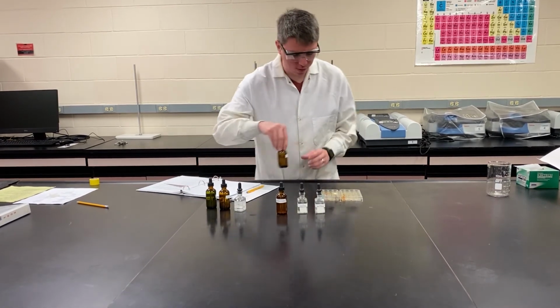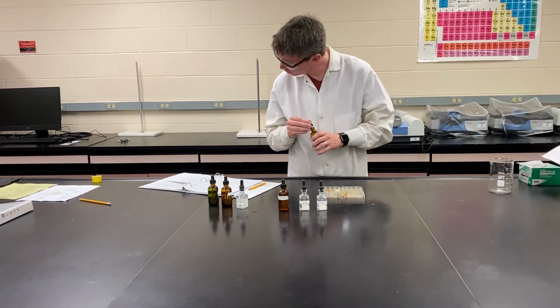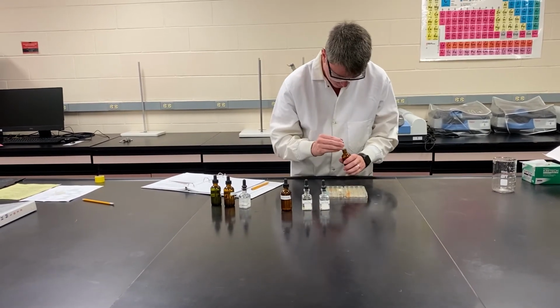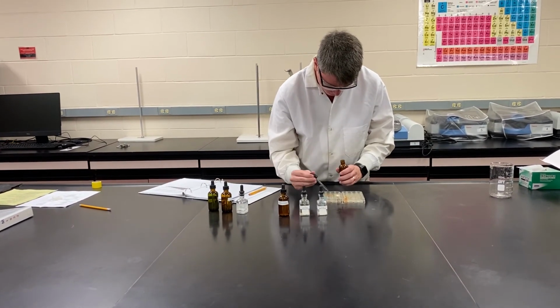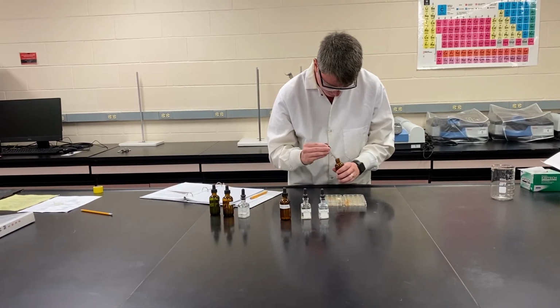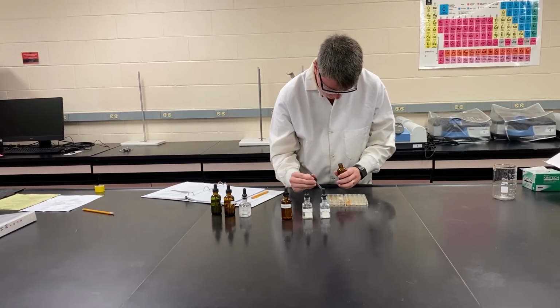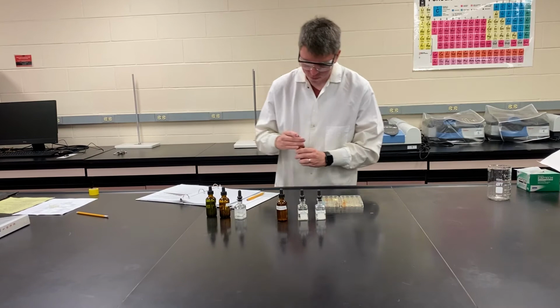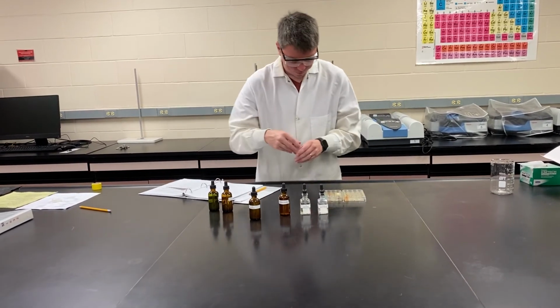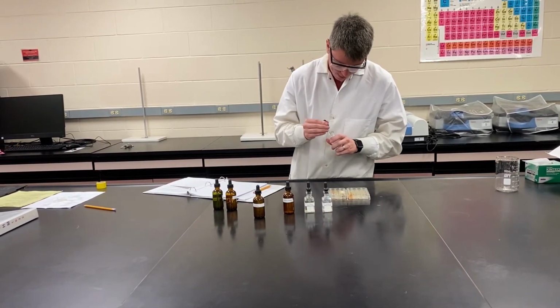Now we're going to do silver nitrate. Chloride.